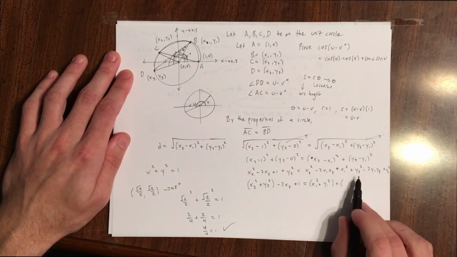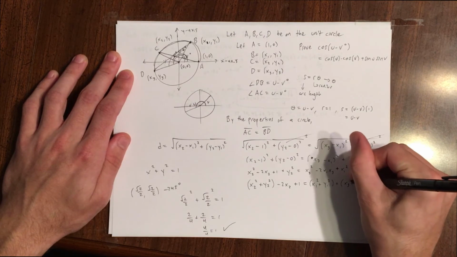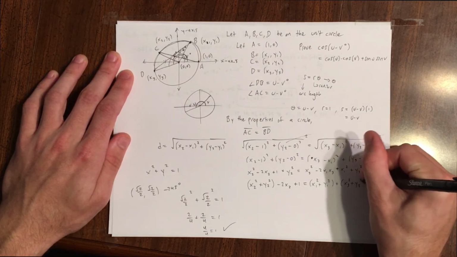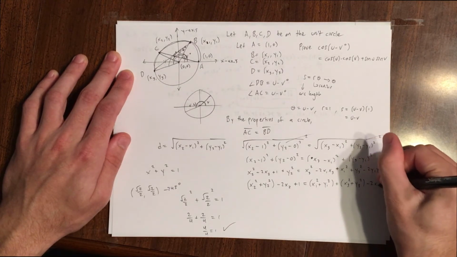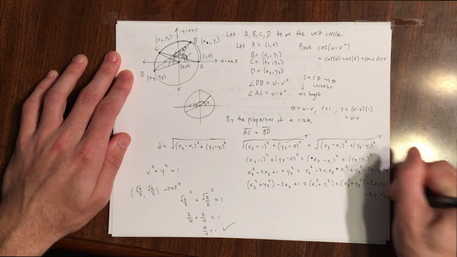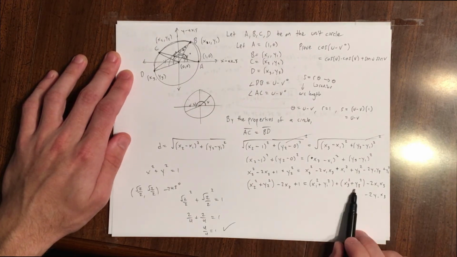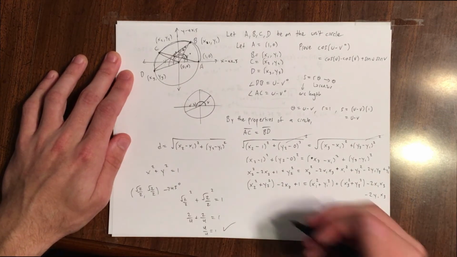And also a y3 squared and an x3 squared. x3 squared plus y3 squared. And we have our middle terms here, the minus 2 x1 x3 and minus 2 y1 y3. So all of these little parentheses here should be equal to 1, right? Because we're on the unit circle, which makes things a lot easier.